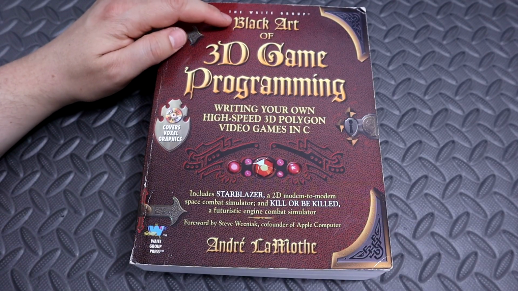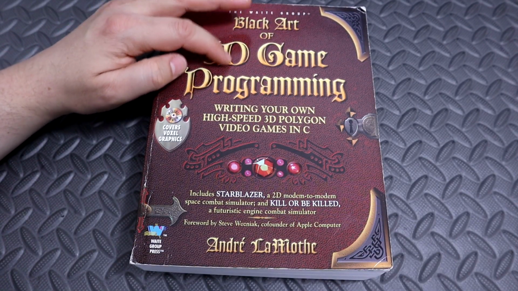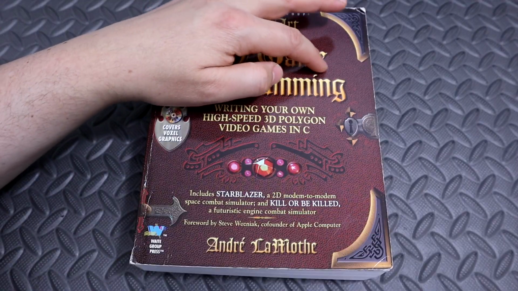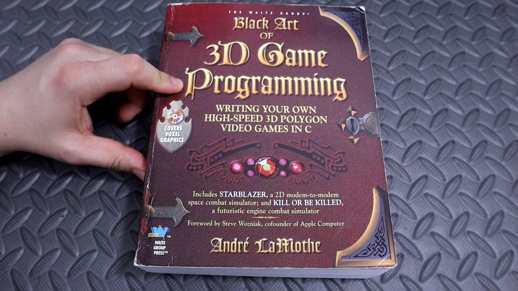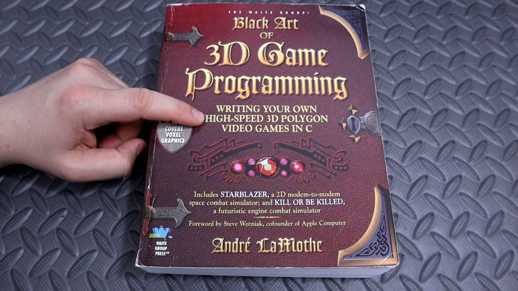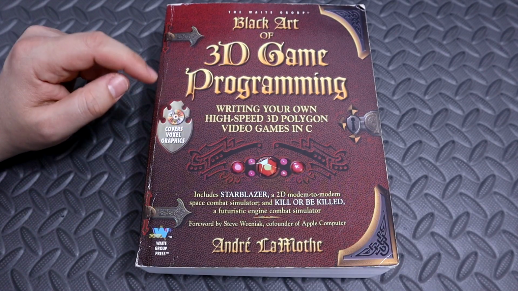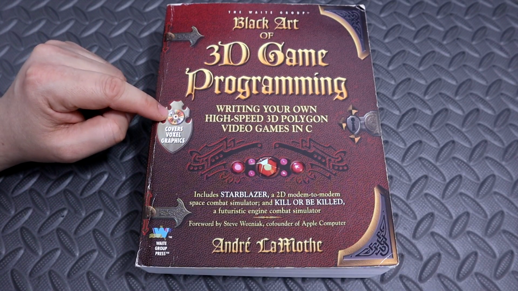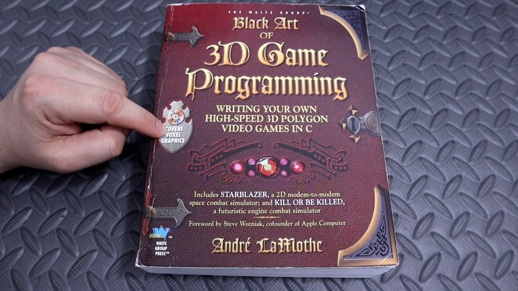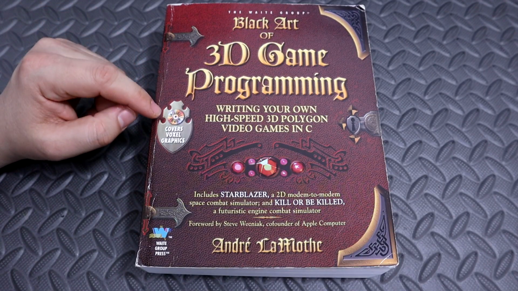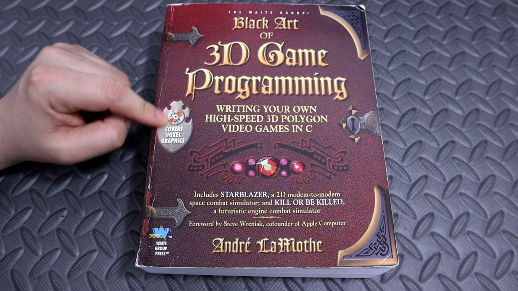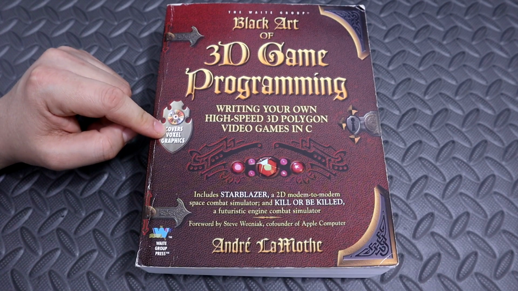It's Black Art of 3D Game Programming. Writing your own high-speed 3D polygon video games in C. Includes CD-ROM, covers voxel, I never knew how you say that, graphics, which is kind of surprising. I know that's been around for a while, but that seems to be more popular these days.